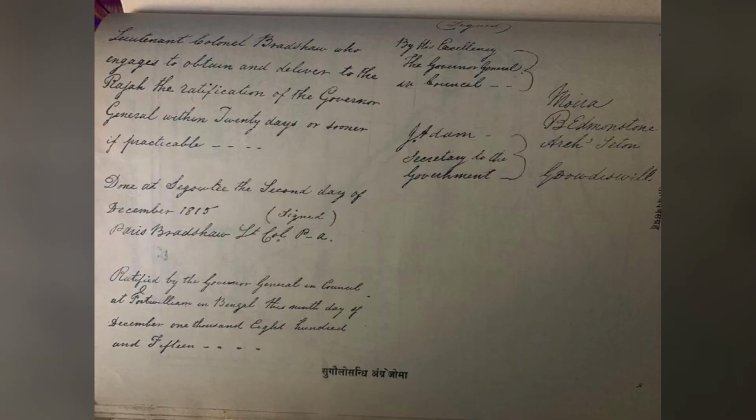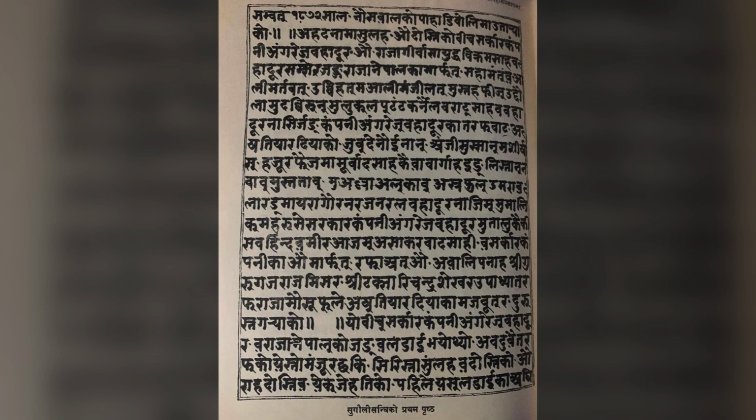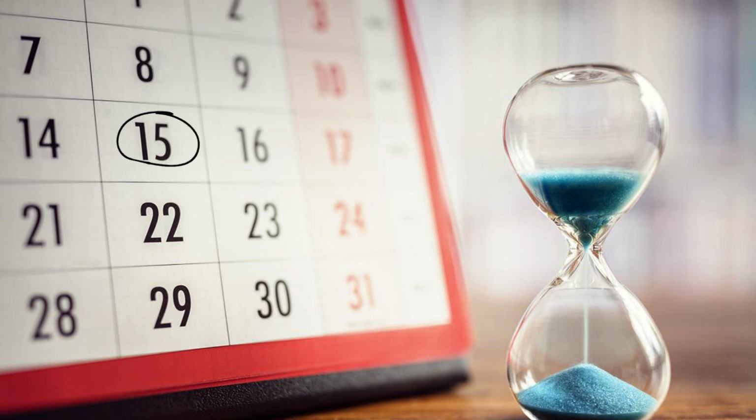The British East India Company created a draft of the treaty and Lieutenant Colonel Paris Bradshaw signed on December 2, 1815. They sent the treaty to Nepal and gave them a deadline of 15 days to sign it and return it. However, Nepal was not happy with the terms and conditions of the treaty, so they did not sign it within that time frame.